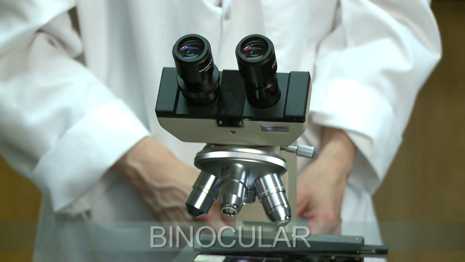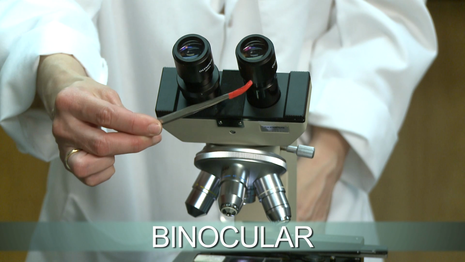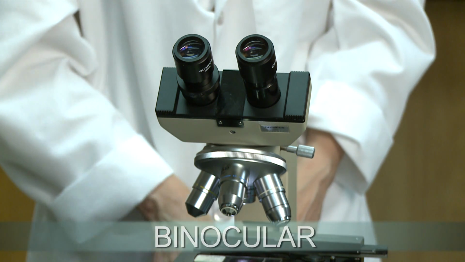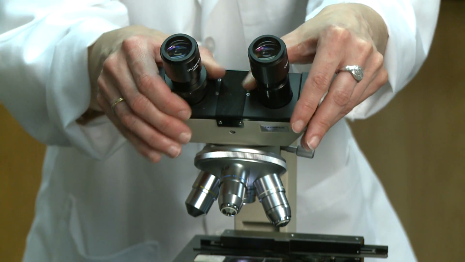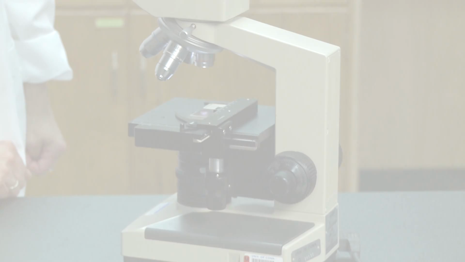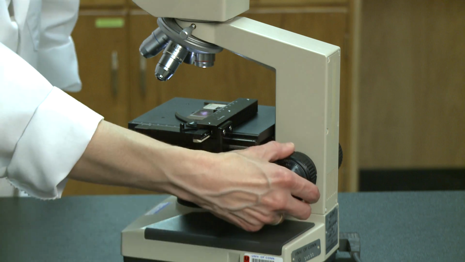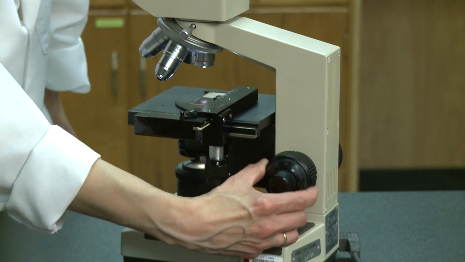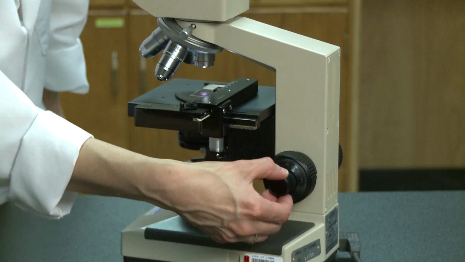The scopes we use in lab are binocular, which means they have 2 ocular lenses. And the best images can be seen if you look through the oculars using both eyes. If you need to, you can adjust the interpupillary distance by sliding the oculars. While you're viewing the slide under the 4X objective, you'll move the stage up using the coarse focus knob. And when the image is relatively sharp, you can use the fine focus knob to fine focus the image.